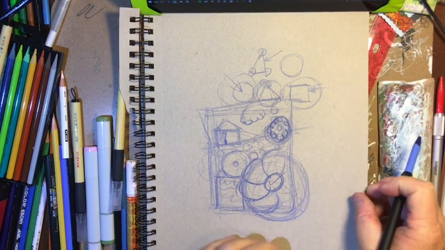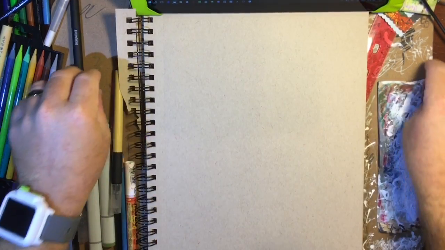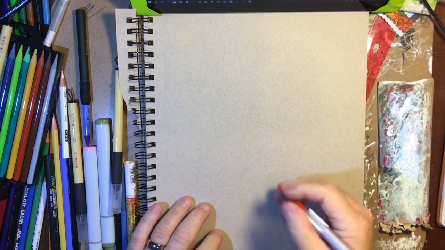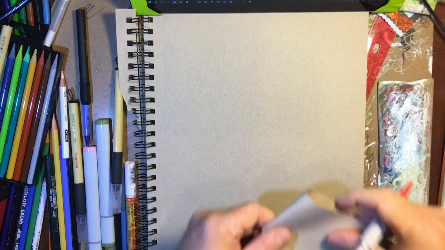So moving on to one of my favorite subjects in this wonderful world of elements of art: form. Form is an element of art that is three-dimensional and encloses volume. So let's think about this for a second.